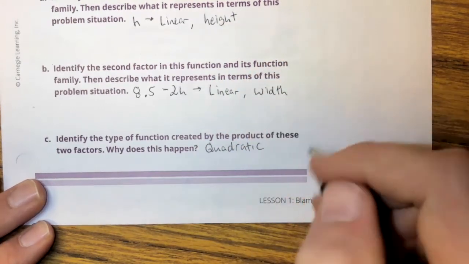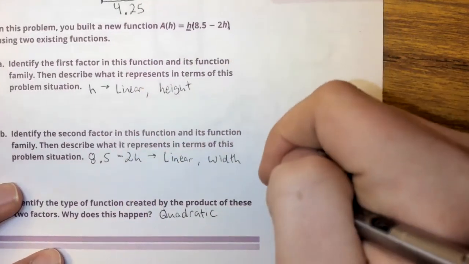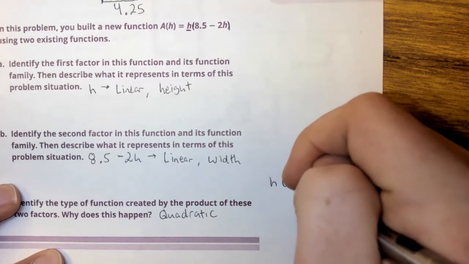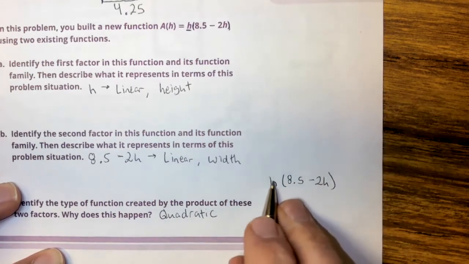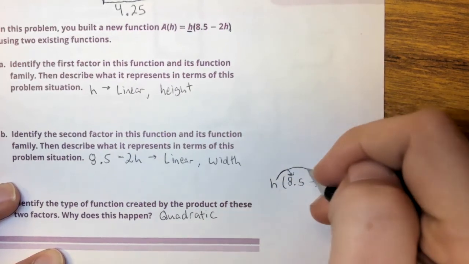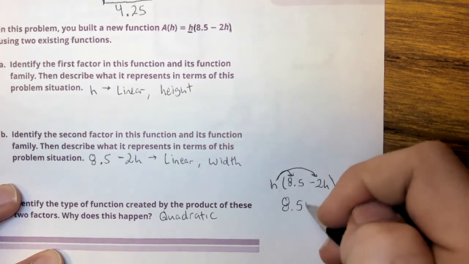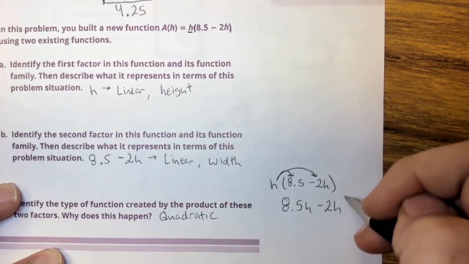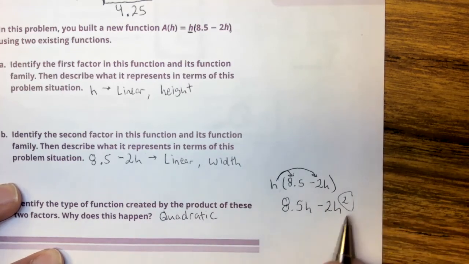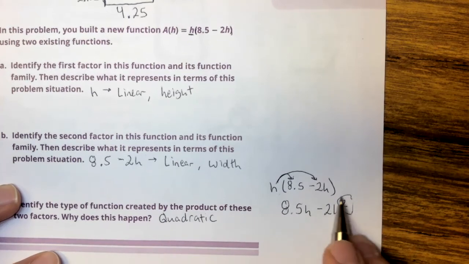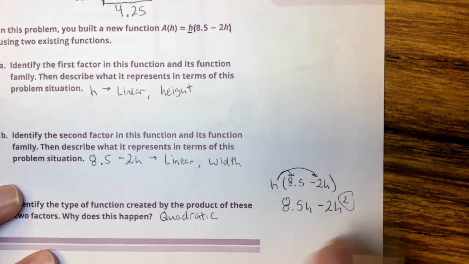And you can see this if you multiplied the function. It gave us a nice broken down rule up here, h times 8.5 minus 2h. If I distributed this variable, I can rewrite this as 8.5h minus 2h squared. And it should be very clear now why this happens. Well, we have an exponent, and the largest exponent is 2, h squared. Exponents of 2 mean you have a quadratic function.